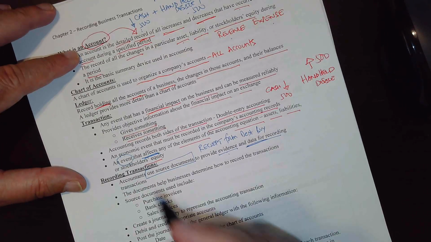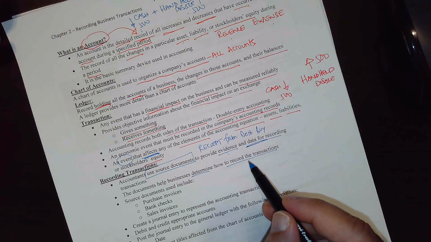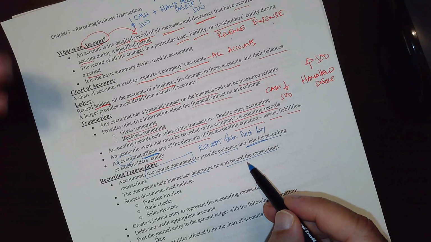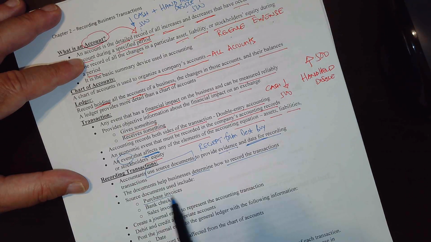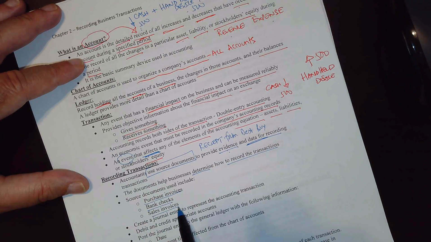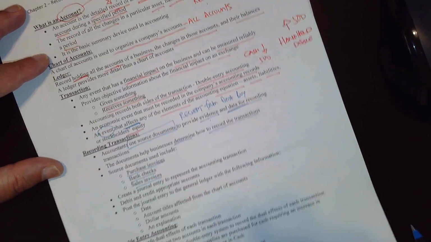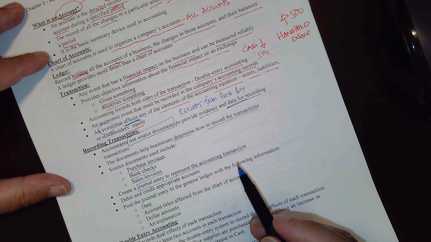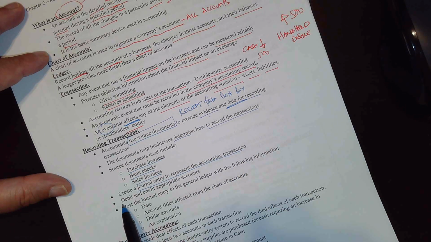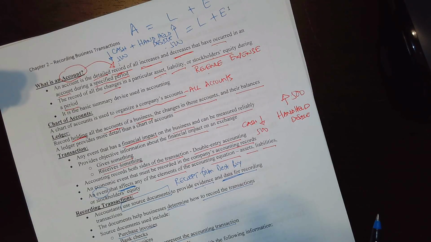Okay. The documents help the business determine how to record the transaction, because you know that you give them $500 cash, so your cash is down and you receive a handheld device. Source documents used include purchase invoices, bank checks, and sales invoices. This is the information that we can use or attach with the requisition or purchase. Then we create a journal entry to represent the accounting transaction. Journal entry we're going to discuss in a minute, and then we're going to use debit and credit for appropriate accounts. So let's talk about what a debit and what a credit is.